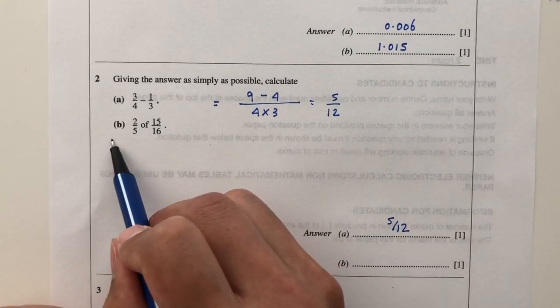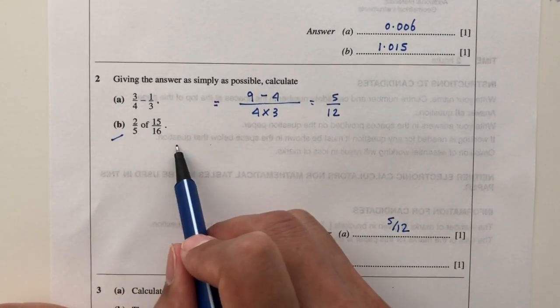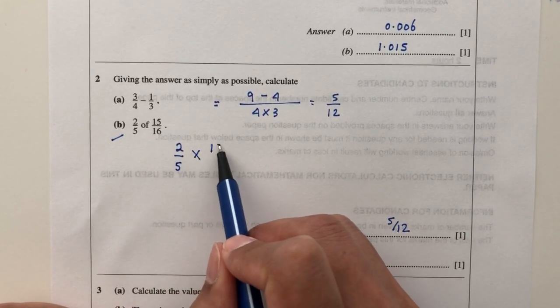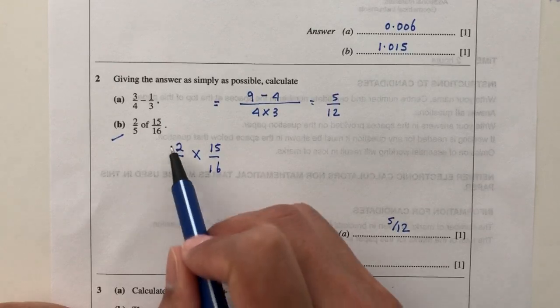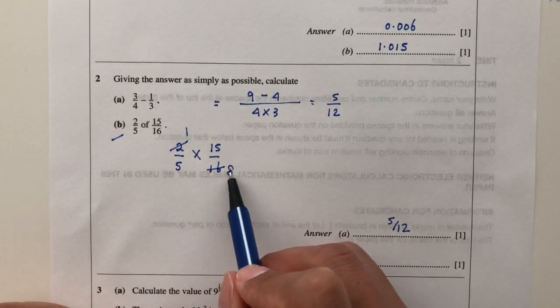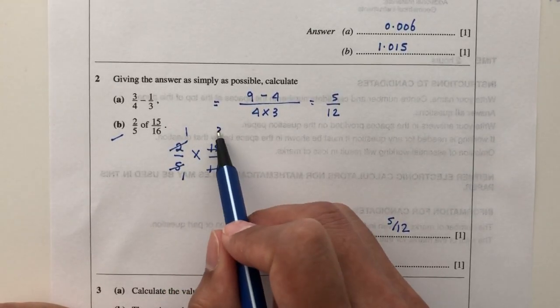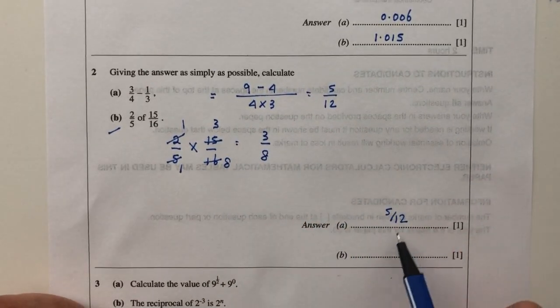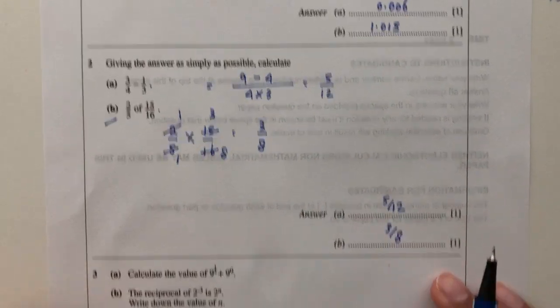And part 2, we have to find 2/5 of this, so pretty easy. 2/5 of becomes multiply of this. Now we can just simplify. 2 goes away, that will be 8. 5, that will be 3. So 3 over 8 will be your fraction in its simplest form.